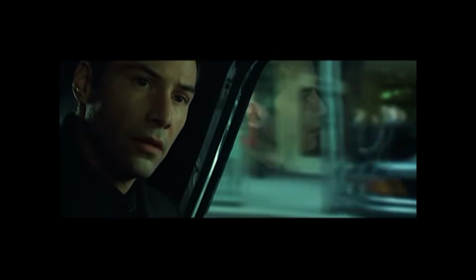Seraph driving the car on the way to the Oracle. I have to see her.